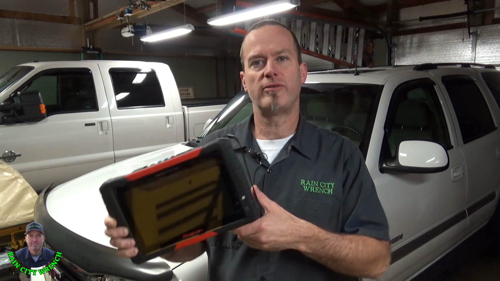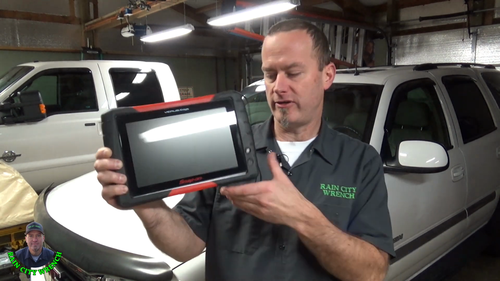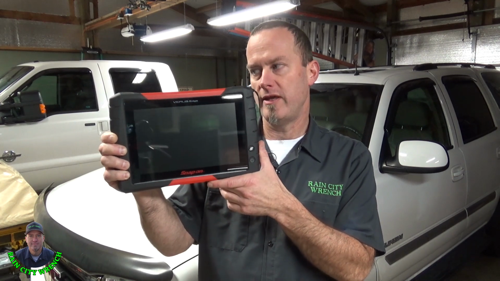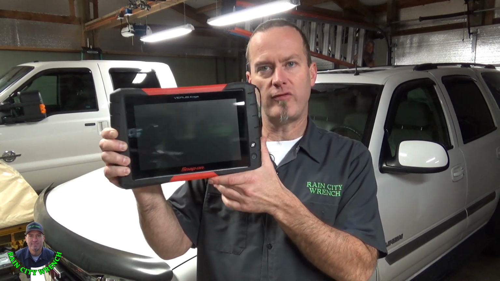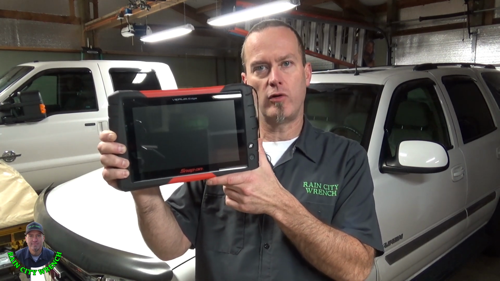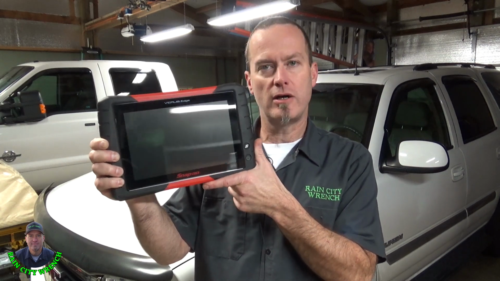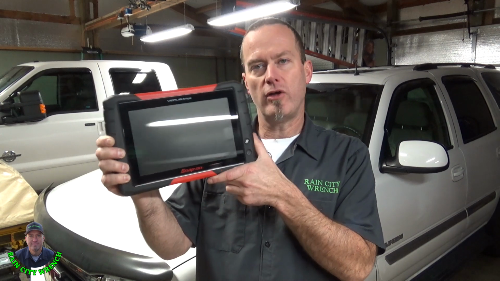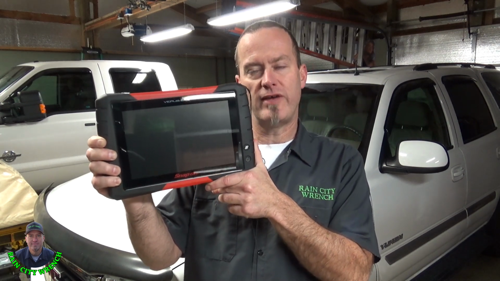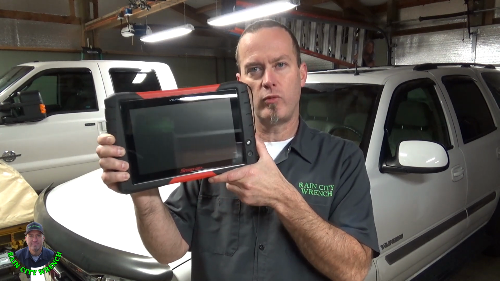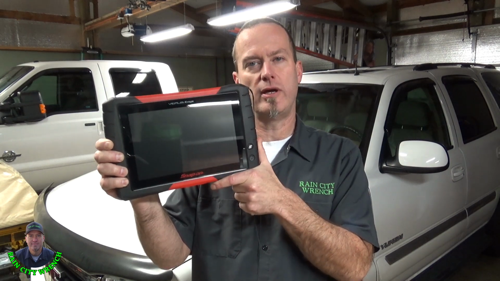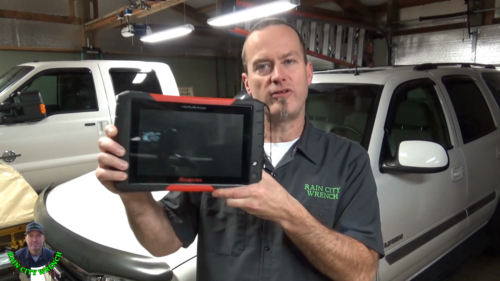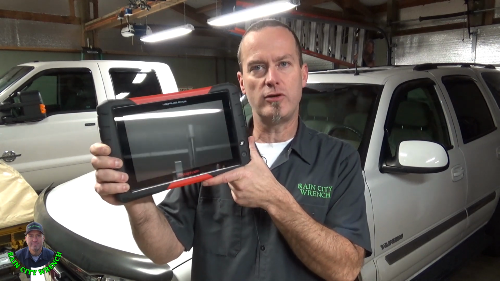So let me talk about some pros and cons on this Snap-on oscilloscope. This Verus Edge, from what I understand, is no longer going to be manufactured by Snap-on, or it may actually already be obsolete. They might not be making it anymore right now. And also, it has Windows 7, and Microsoft hasn't supported Windows 7, I believe, since January of 2020. So that's some things to think about. So this thing essentially is an obsolete unit.